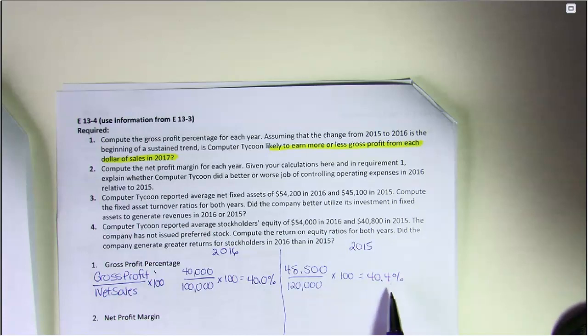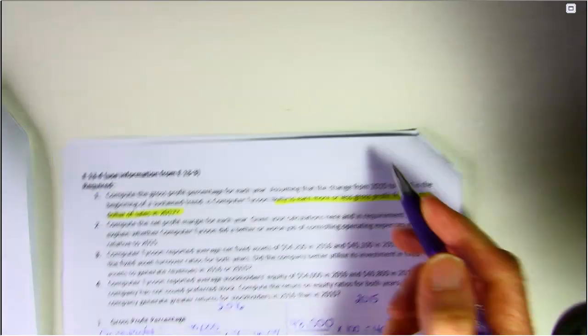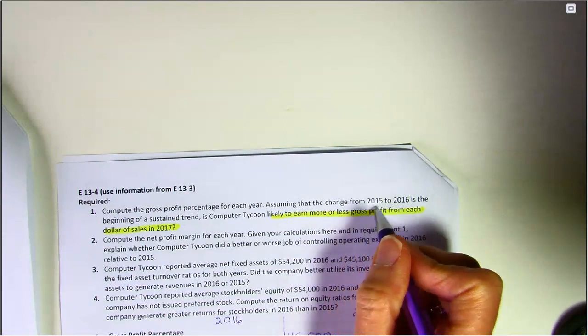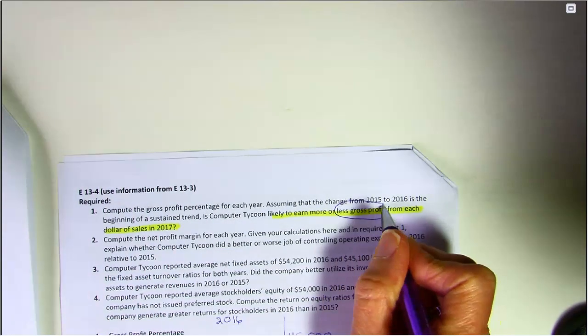Well, if this is a trend, they actually earned less, from 40.4%, or 40.4 cents of each sales dollar became gross profit. In 2016, only 40%, or 40 cents. So this is a downward trend. They're more likely to earn less gross profit. Our answer would be less.